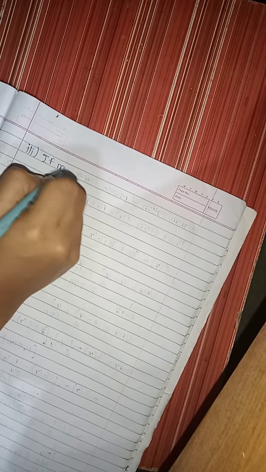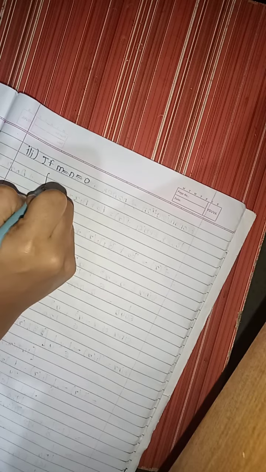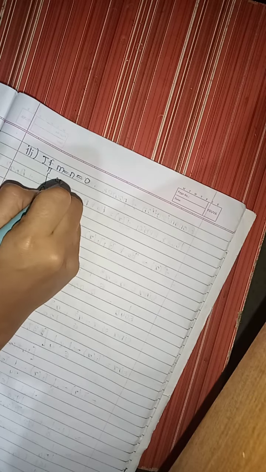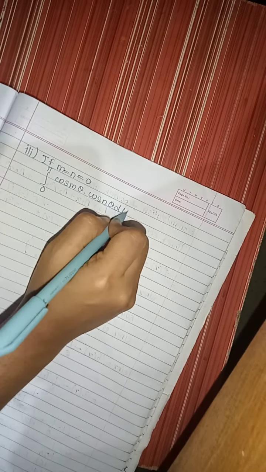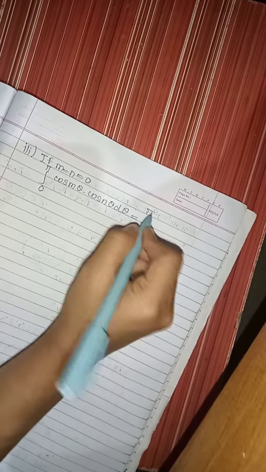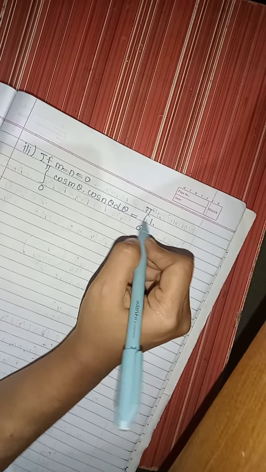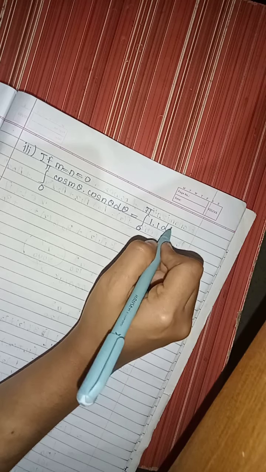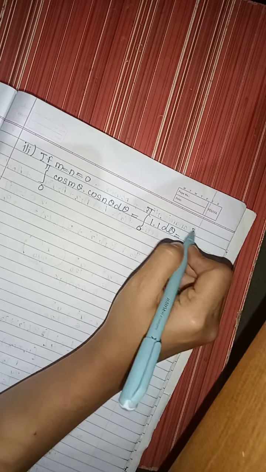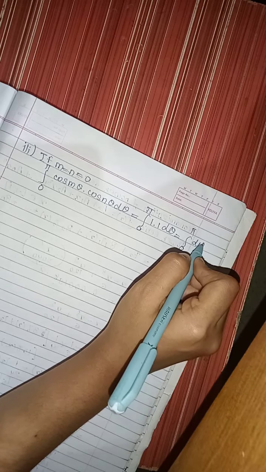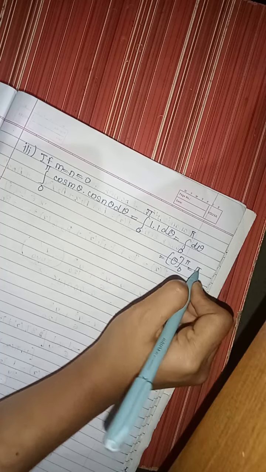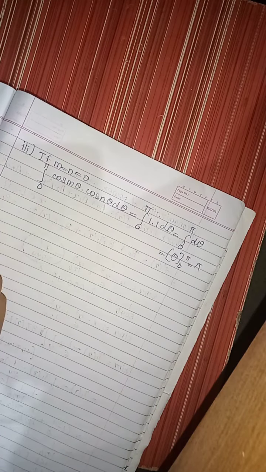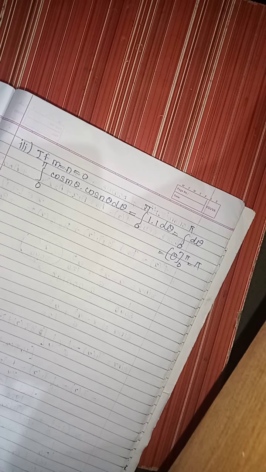So if m equals n equals 0, then again integral 0 to pi cos of m theta into cos of n theta d theta is nothing but integral 0 to pi, cos 0 is 1, cos 0 again is 1, so 1 d theta, which is equal to integral 0 to pi d theta, theta from 0 to pi, which is equal to pi. So if m equals n and it is 0, then the value of this dot product is pi.